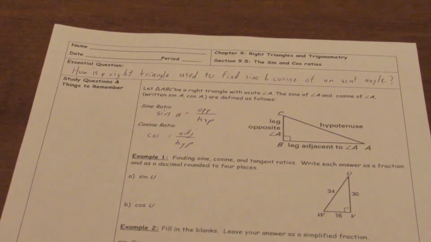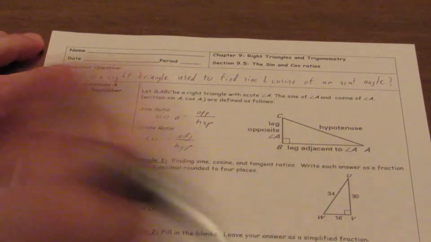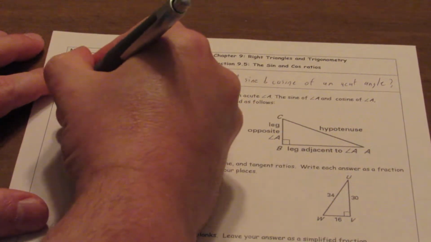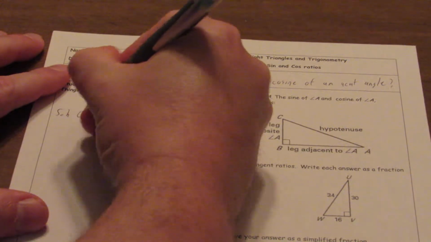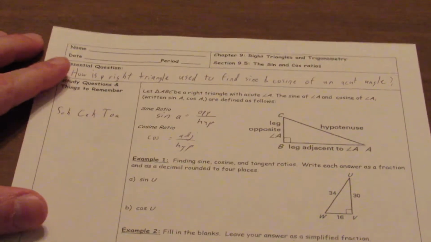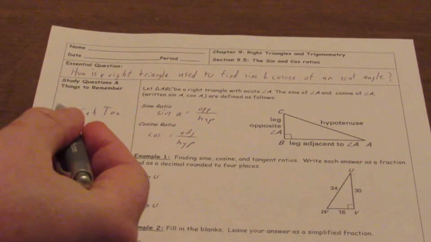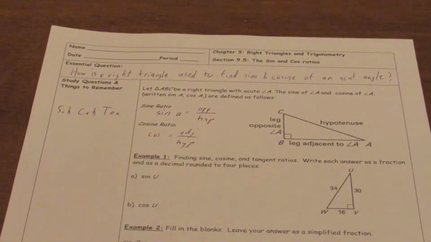A couple of things we need to do with our trig functions: remember and know which one I'm using when. There are a bunch of ways you can remember that. The most common is called SOHCAHTOA. That's an abbreviation. The capital letters S, C, and T are our trig functions.